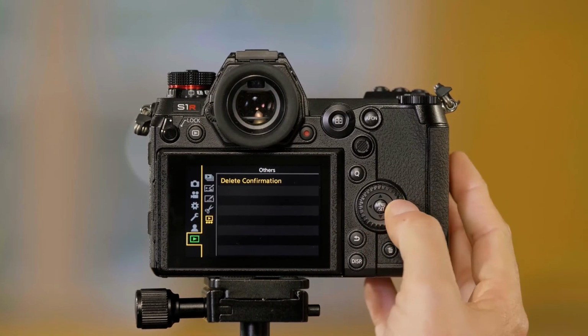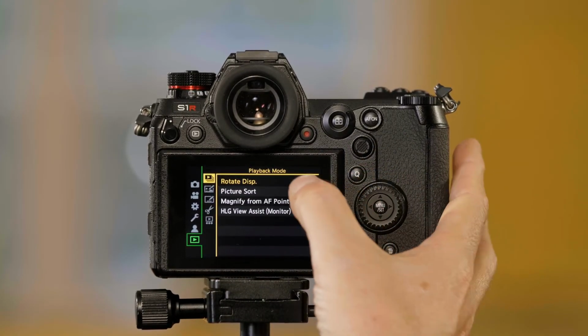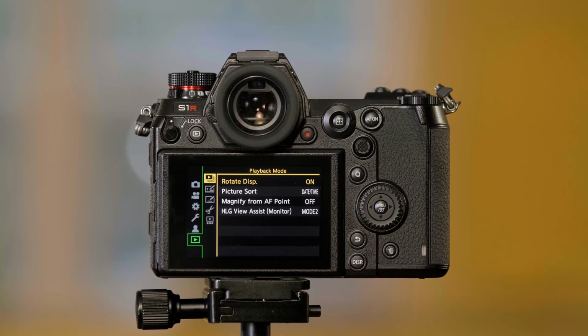And the next one down are your playback settings. And again, the tabs at the top talk about adding and deleting images, playback, you could do raw processing here, things like that. That's the menu structure of the Panasonic Lumix S series cameras.